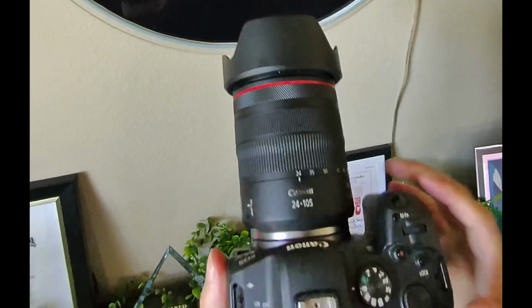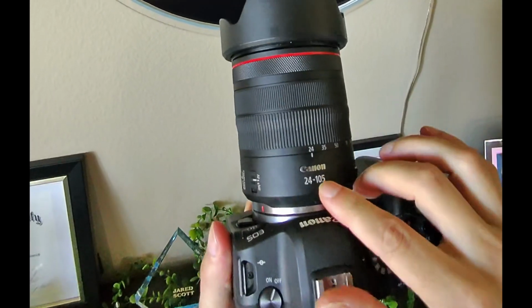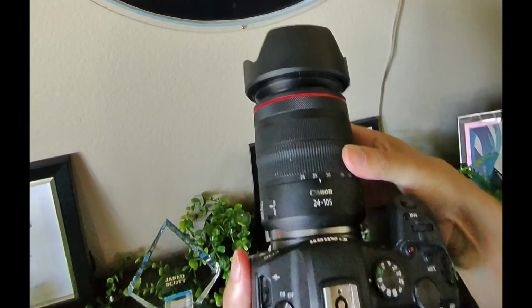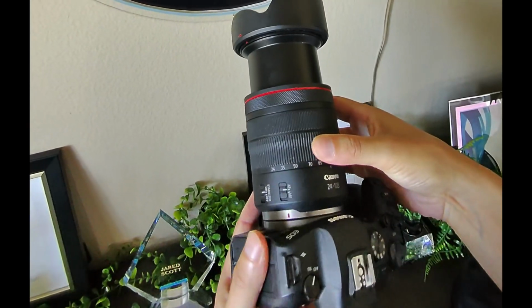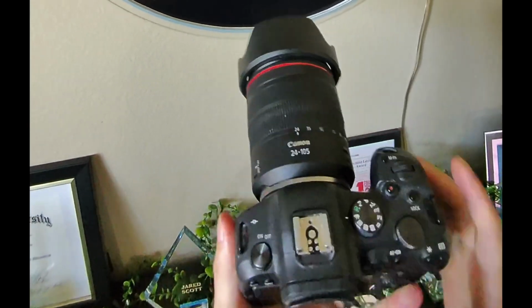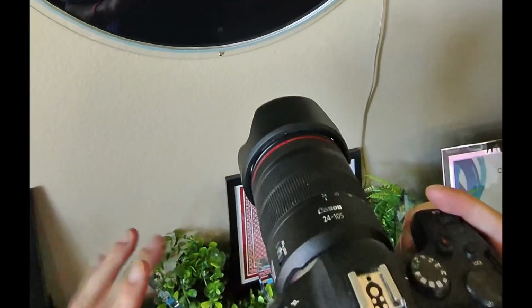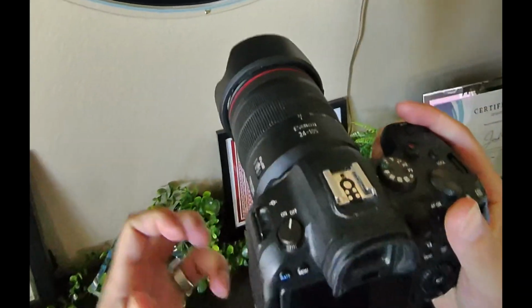I got this camera lens for this reason. It's a 24-105, so I can zoom in from the very back of the room. It's an f4, which means that it's going to take some light in order to get a really good picture.